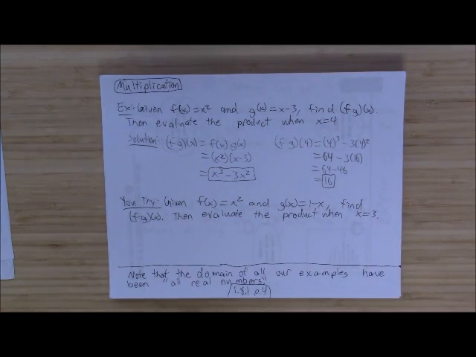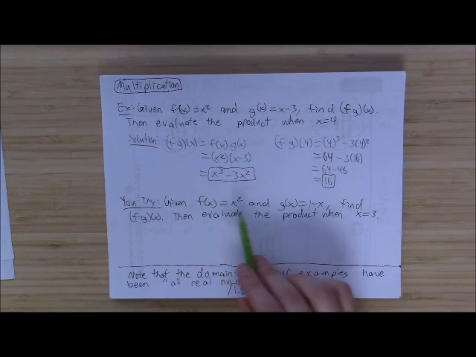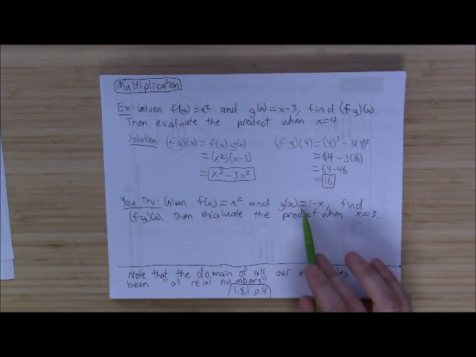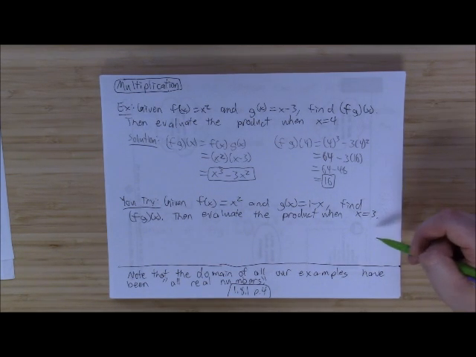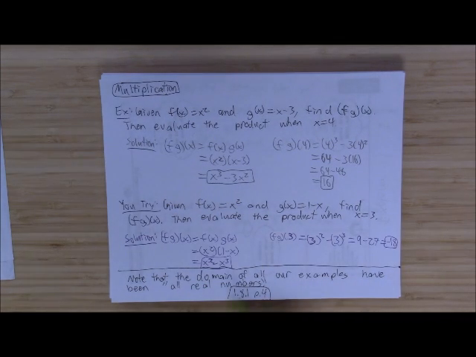And now it's time for you to try an example, so go ahead and compute the product for our two functions we keep using, x squared and g of x equal 1 minus x. Then evaluate the product when x equals 3. On the count of 3, I'll reveal the solution. 1, 2, 3. So here you see the product compute out, and then we just plug in 3 into there.